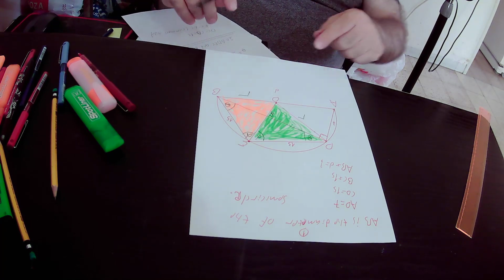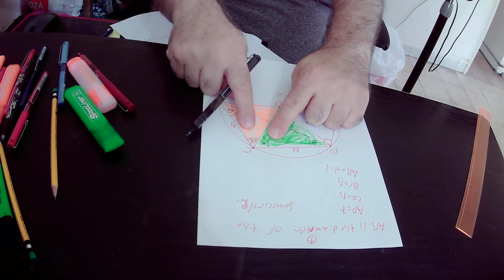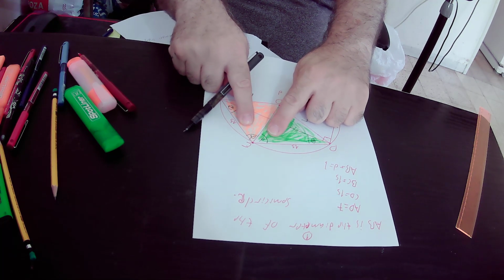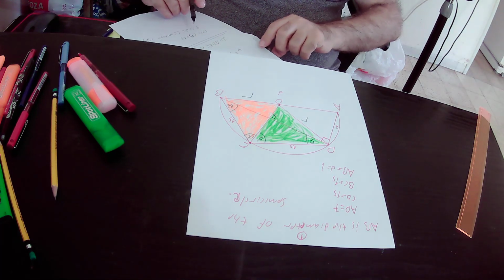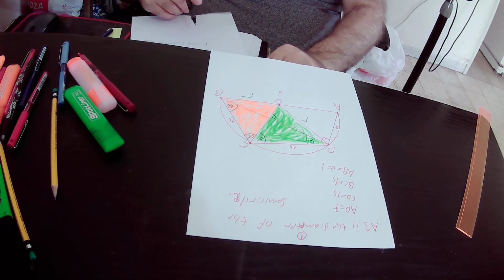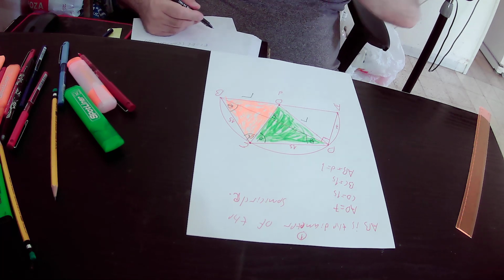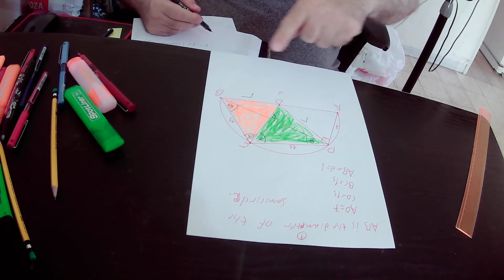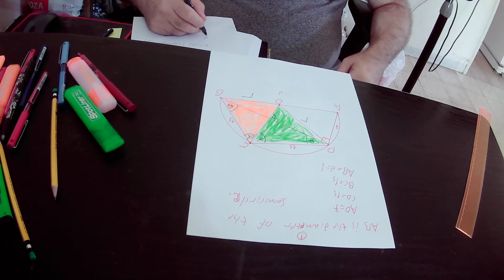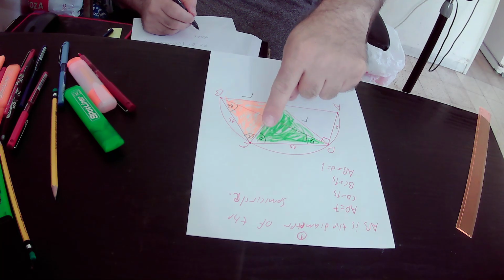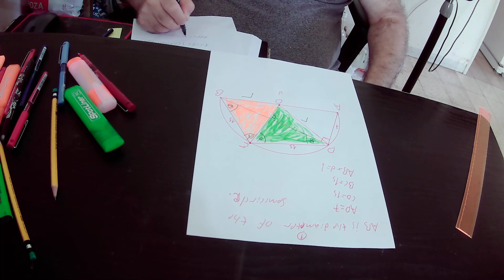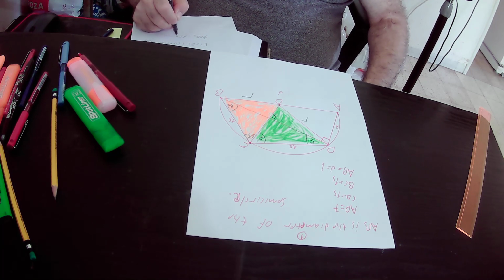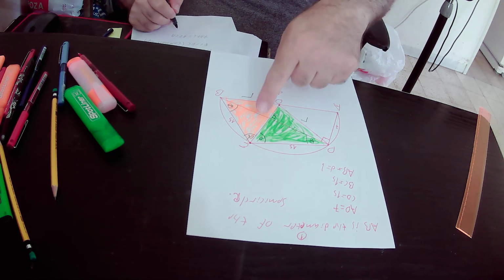And we also know that those two angles are equal to each other. So actually angle DEC of the green triangle equals angle ECB of the orange triangle.